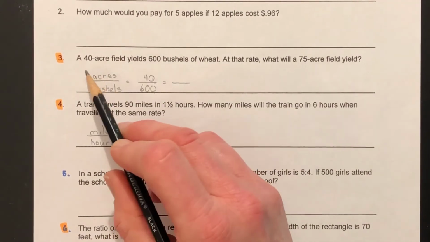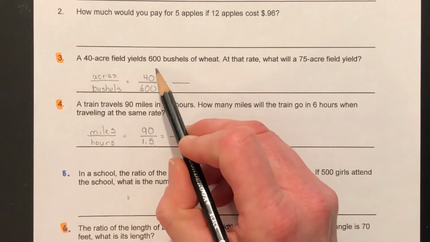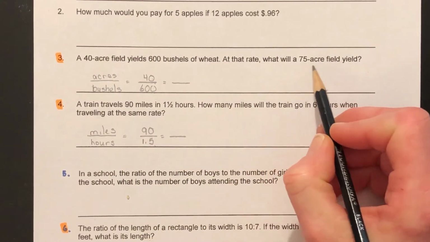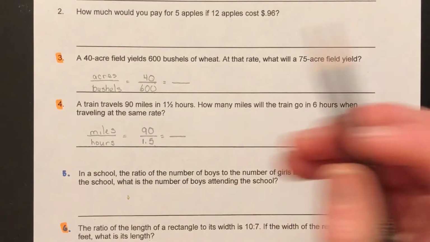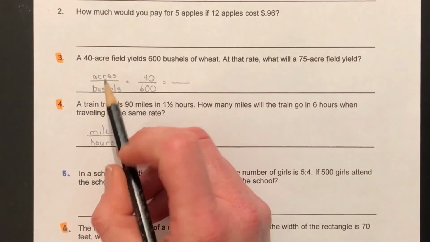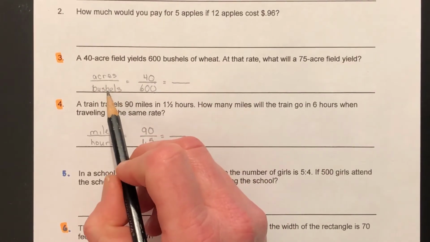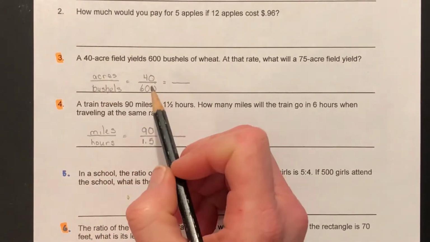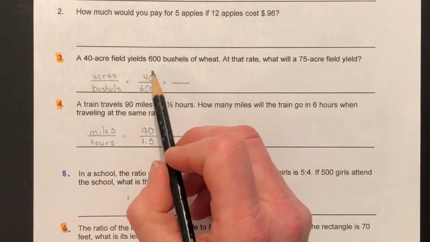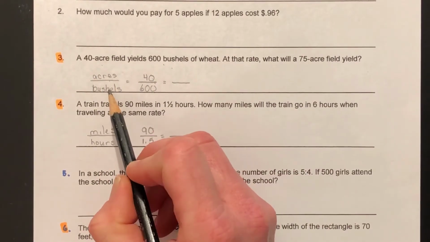Number 3, a 40-acre field yields 600 bushels of wheat. At that rate, what will a 75-acre field yield? So I set up my labels. I have acres and bushels that I'm comparing. Now I'm doing it in the correct order. It is acres per bushels.